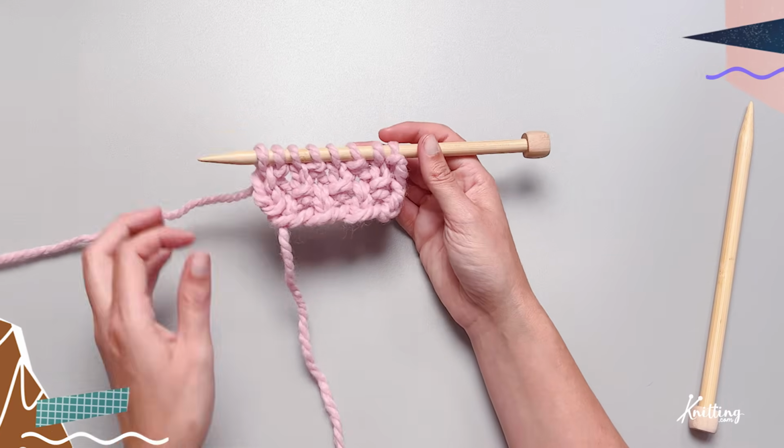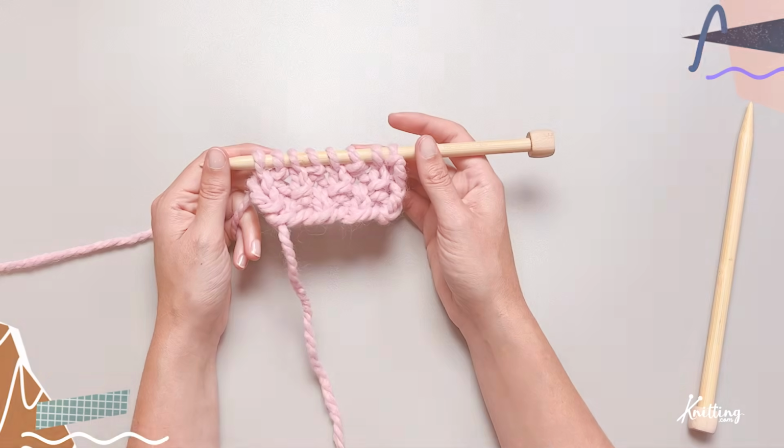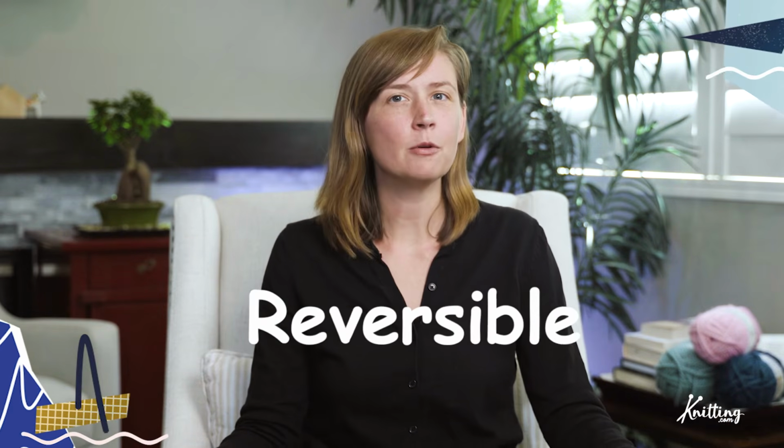And that is how to work Moss stitch. Something we love about Moss stitch is that it's reversible, meaning both the front and the back sides look the same. It's bouncy and the edges lay flat, making it perfect for scarves and blankets. But remember, practice makes perfect, so try making a few Moss stitch swatches before taking on a bigger project.